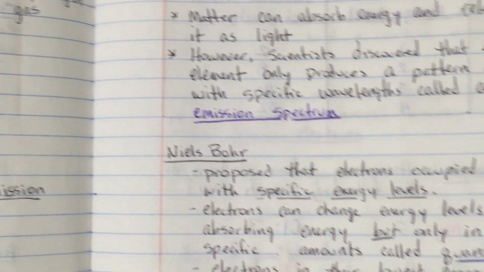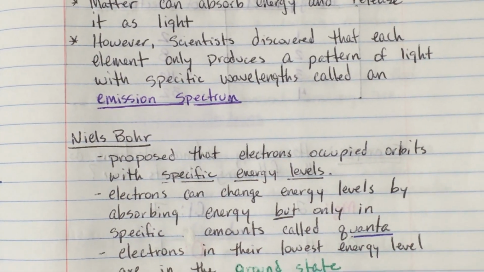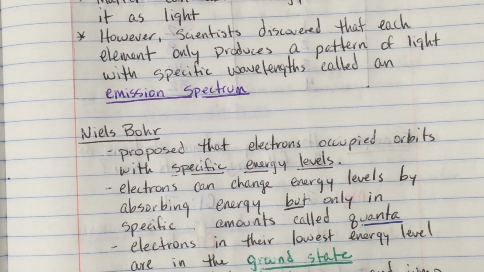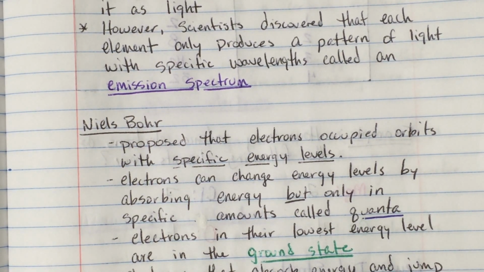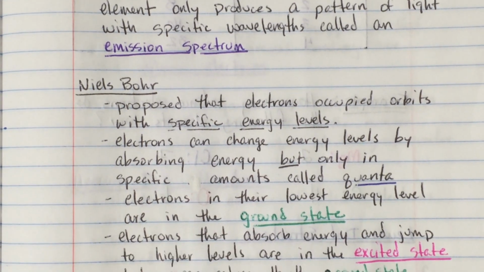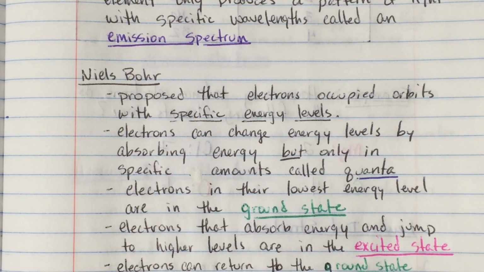Back on the right side of your notebook, Niels Bohr was a scientist in the early 20th century who proposed that electrons occupied orbits with specific energy levels, and in part this was a way of making sense of this phenomenon.